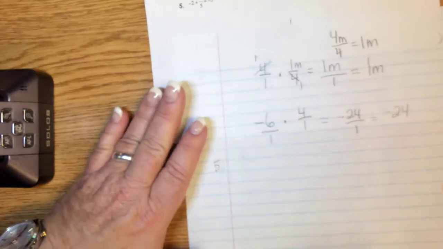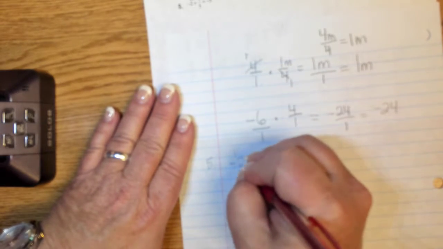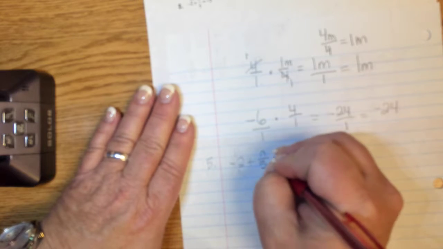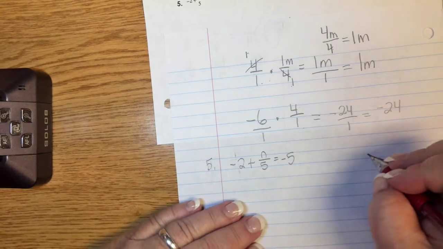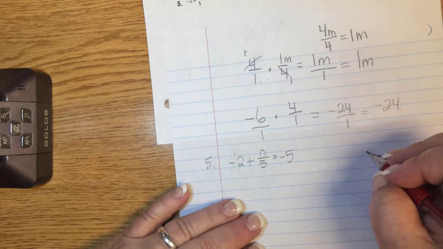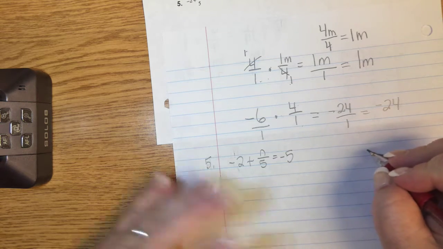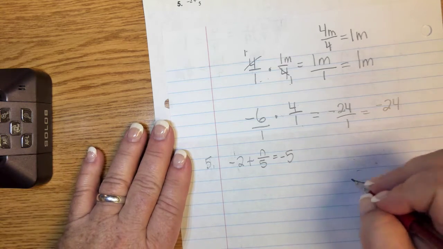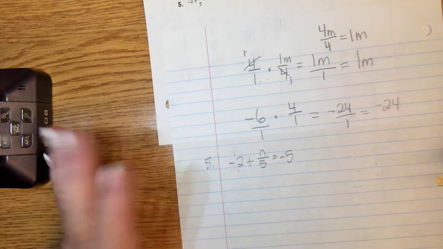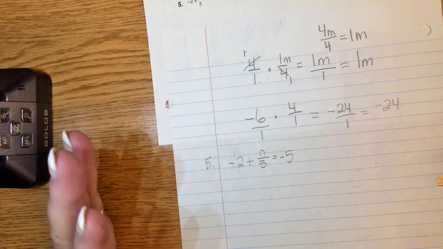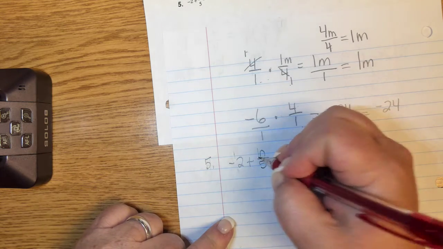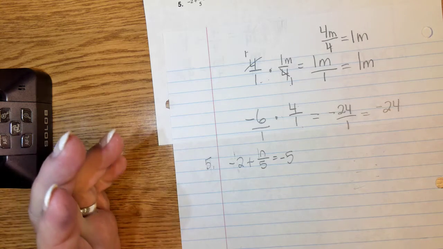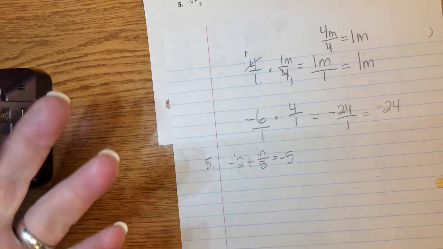Okay, number 5 is negative 2 plus n over 5 is equal to negative 5. All right? So if I had any issues and had math to do, I would be doing it in this section over here. I could have done my work with my fractions, especially till I get used to them. But what is the denominator here? 5. And since this is a 1, it's a really easy thing to do. Soon you won't have a 1 as your numerator, but right now they're going to be 1s.